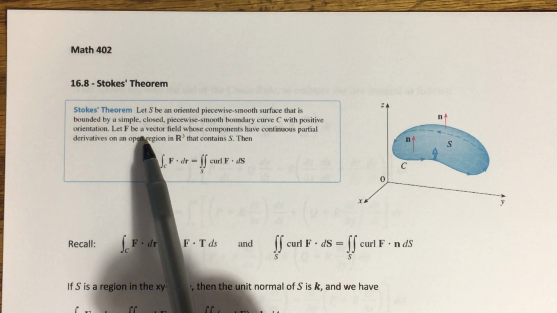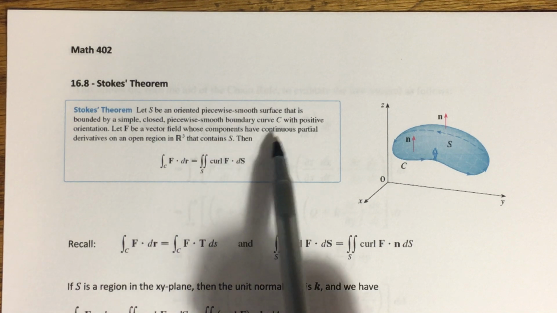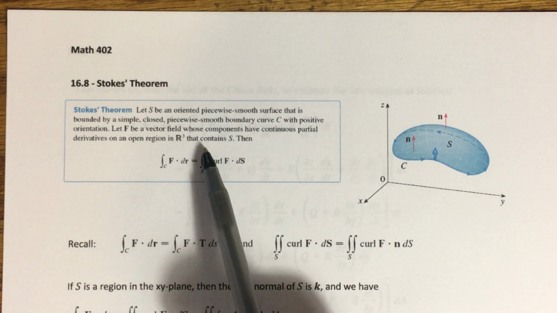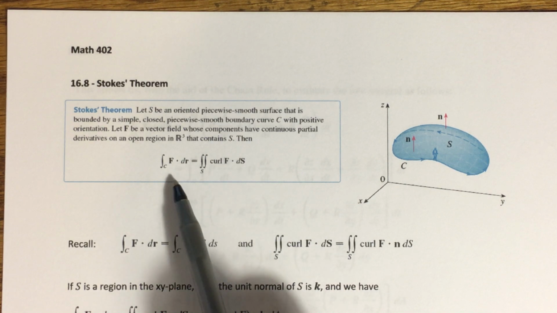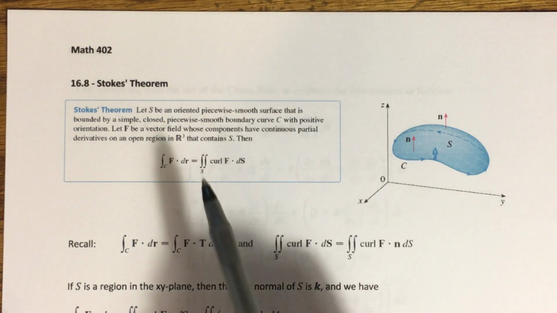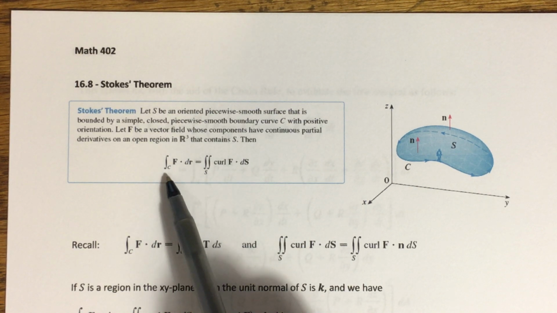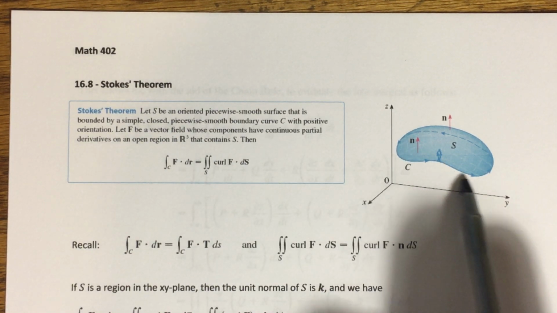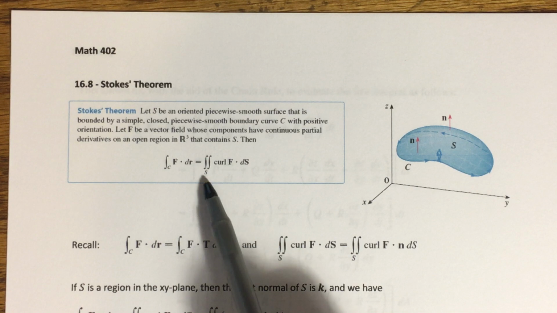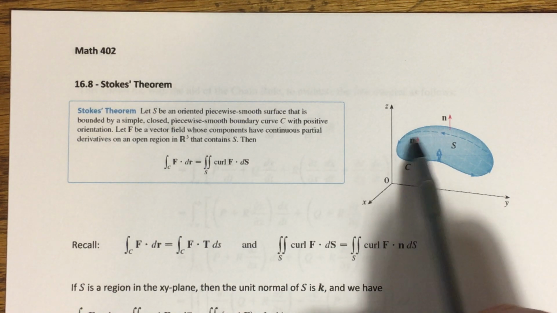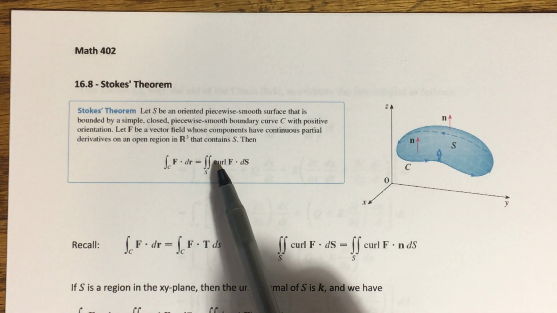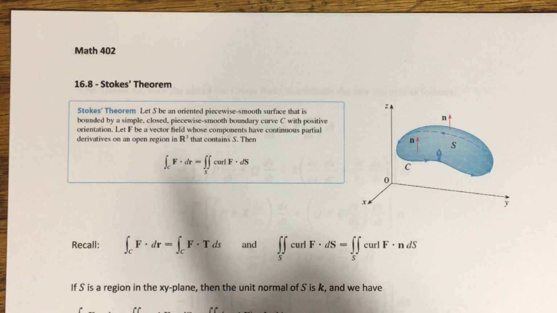Okay. If F is a vector field whose components have continuous partial derivatives on an open region in R3 that contains S, then we have this theorem, which we call Stokes' theorem. It relates a line integral to a surface integral. It says the line integral along the boundary curve C that we defined up here, so this curve C, of F dot dr is equal to the surface integral over S, so the surface that C is acting as a boundary for, of the curl of F dot dS.